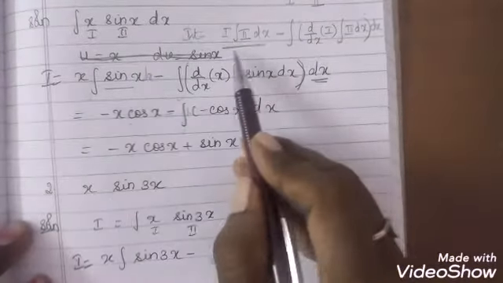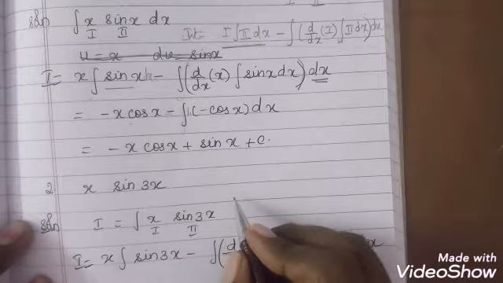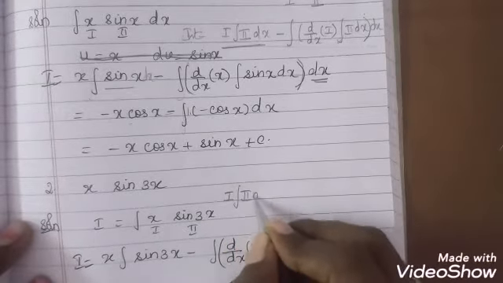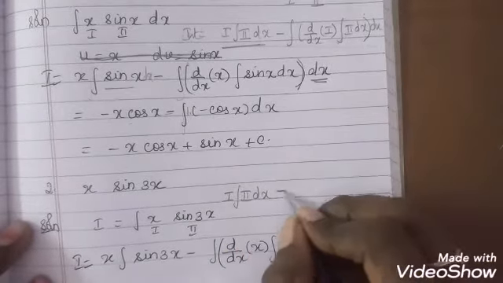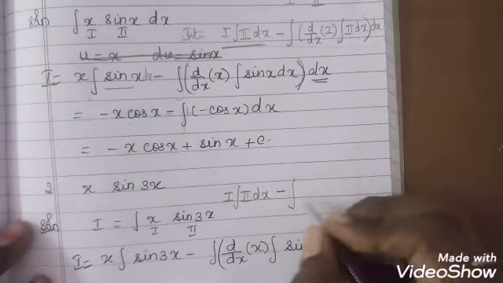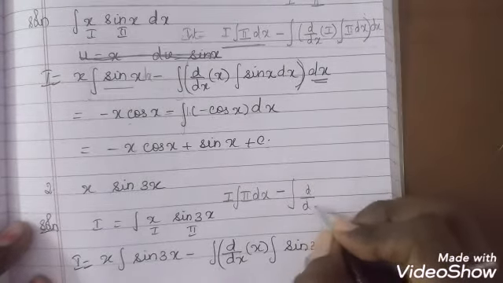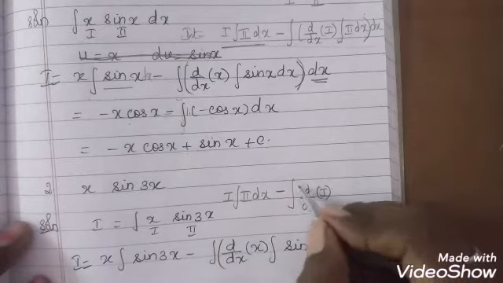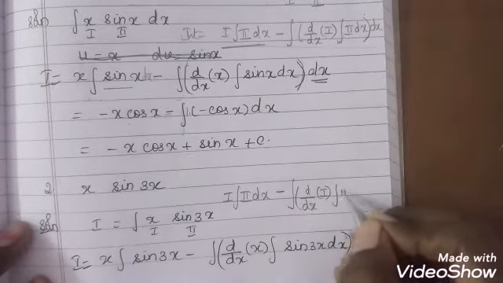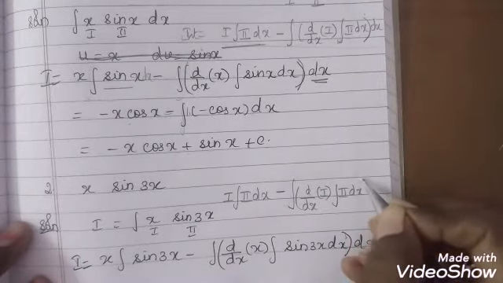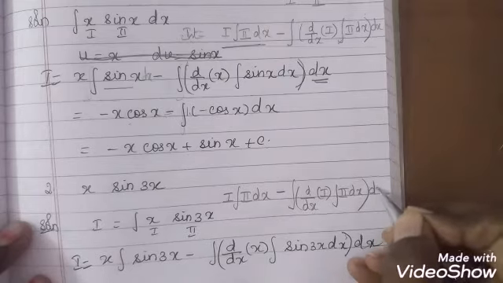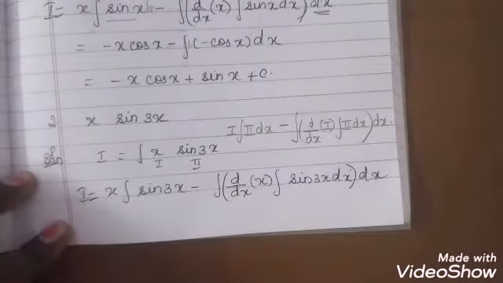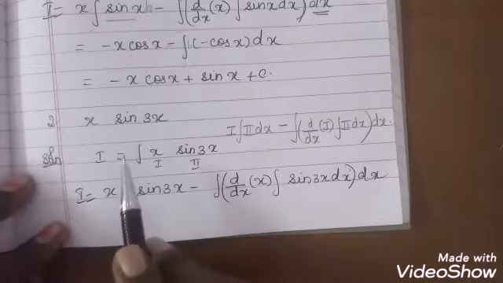So the only formula you will have to remember is this one. Again I am telling you what it is: the first one into the integral of the second with respect to x, minus integral of d by dx of the first one, into the integral of the second one. You are only differentiating the first one and integrating the second one here, and this answer I will have to integrate with respect to x. That is what I have written here. Got it? Yes. So here we'll start with the second question.